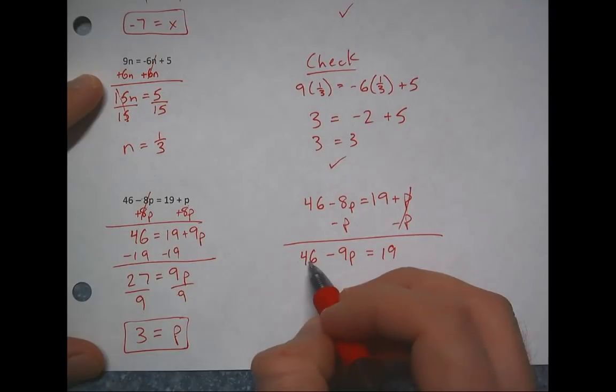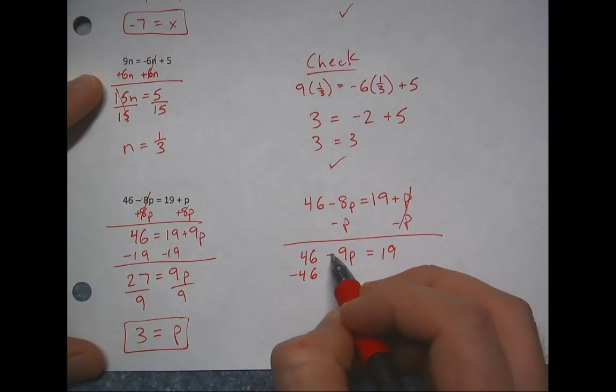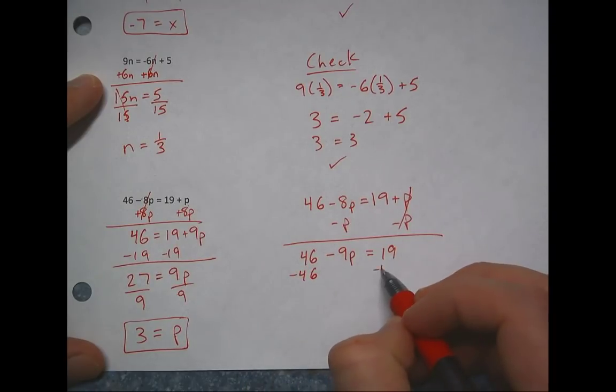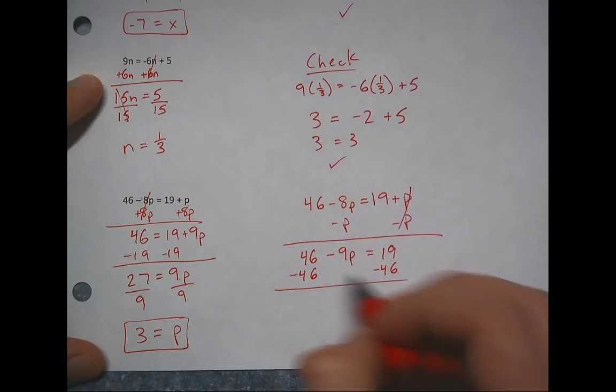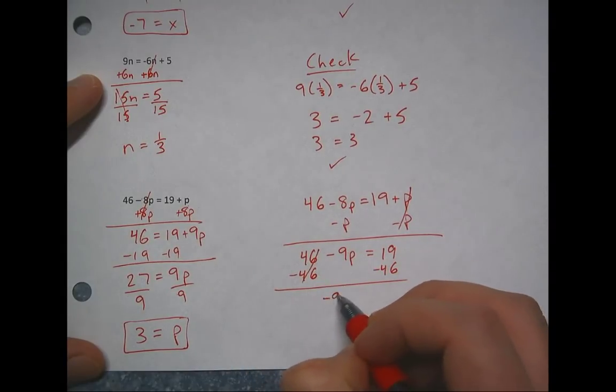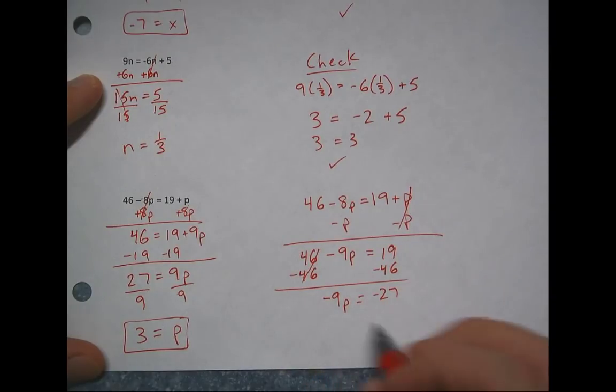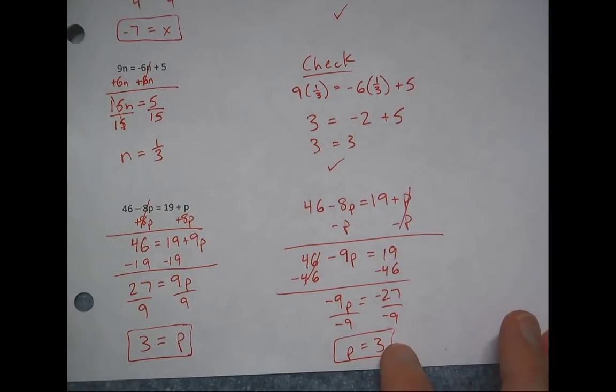I want to get p by itself. I'm going to clear out the 46. It's positive. I'm going to subtract it. Remember, this goes with the 9. So a positive 46. To get it to 0, I'm going to subtract it. Bring this down as a -9p. It's -27. Divide by -9. Negative and a negative. Same answer, +3.